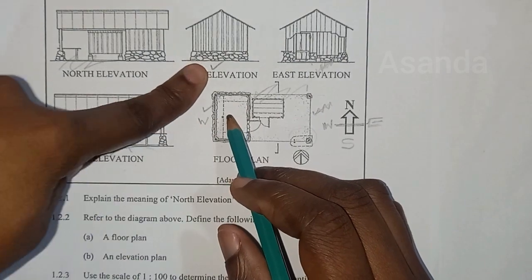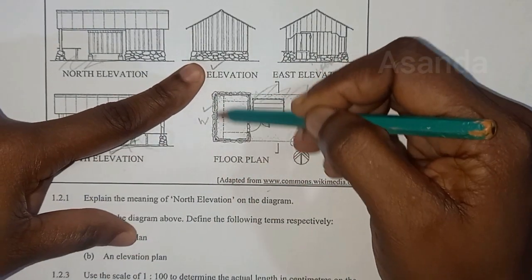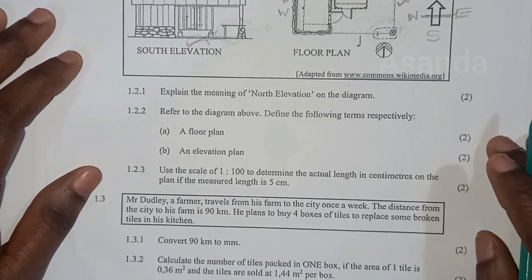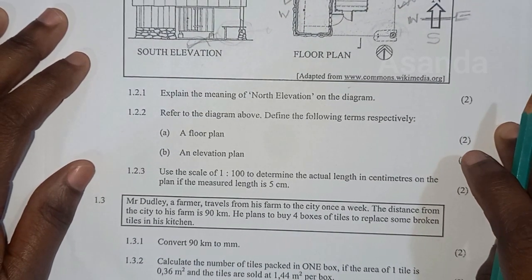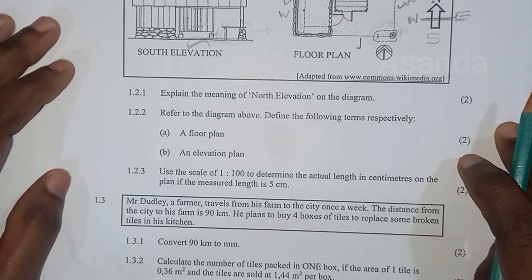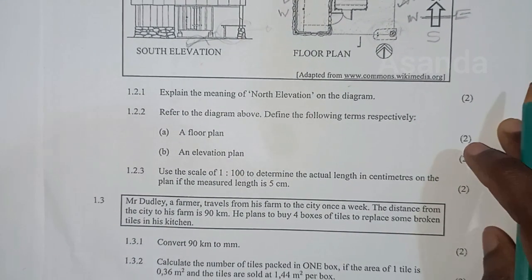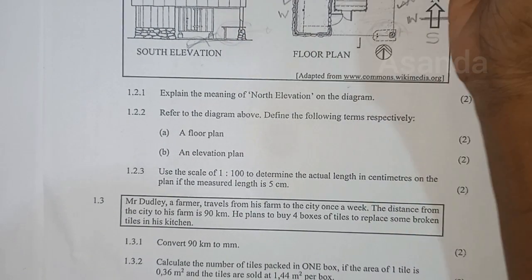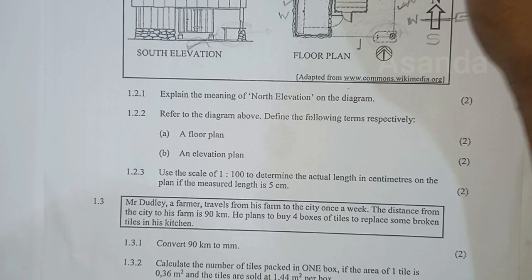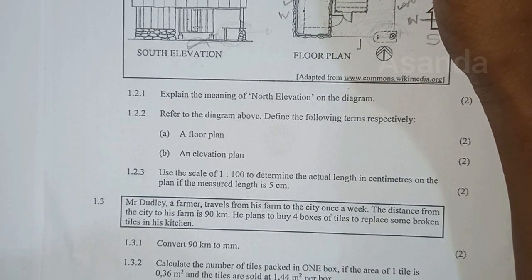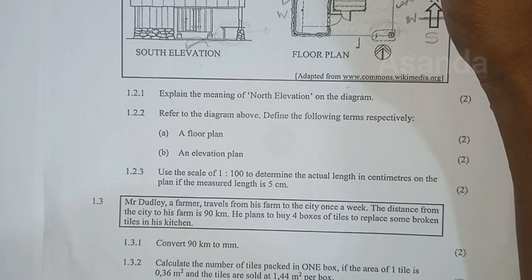But if they don't tell you that that's the west side, you can see by there's no windows. This is a smaller part. So this is this side here. Explain the meaning of north elevation on the diagram. So north elevation means we see the height of the wall first. We see the height of the house from the north side, right?